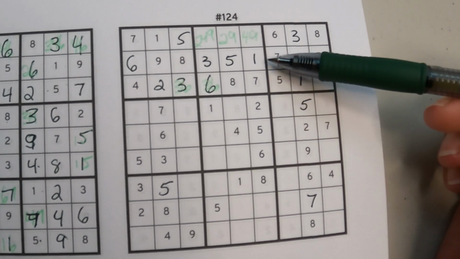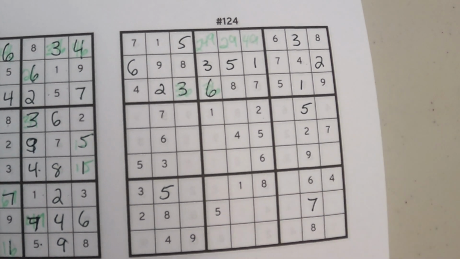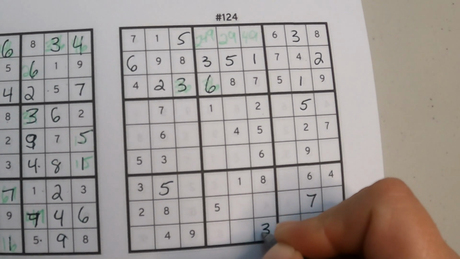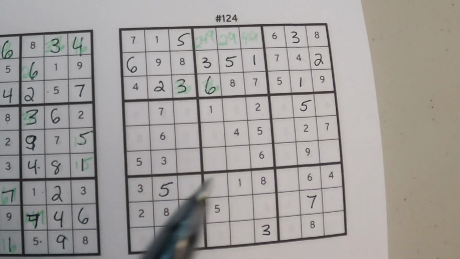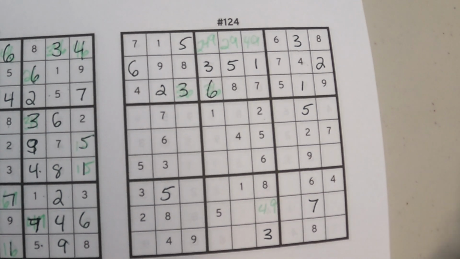If we look at this column, then we've got 1, 2, we're missing 3, 4, and 9. We've got a 4 and 9 here, so this is our 3. No other help. So 4, 9.